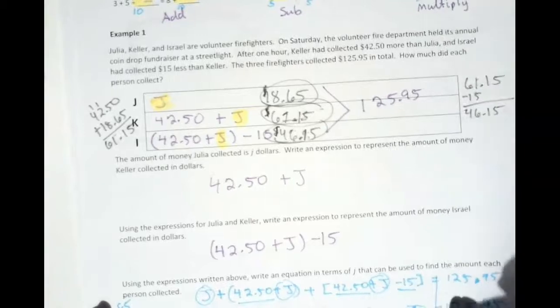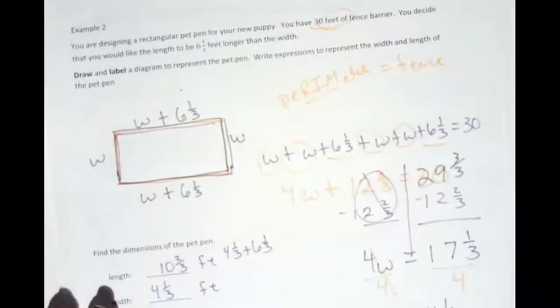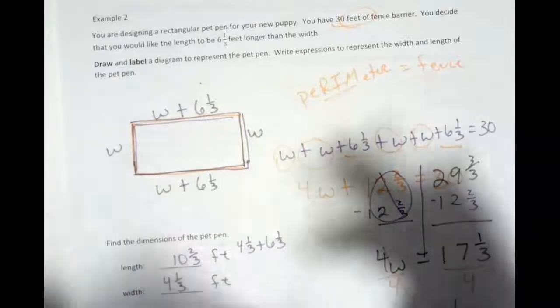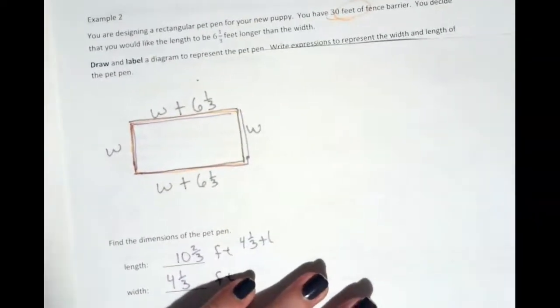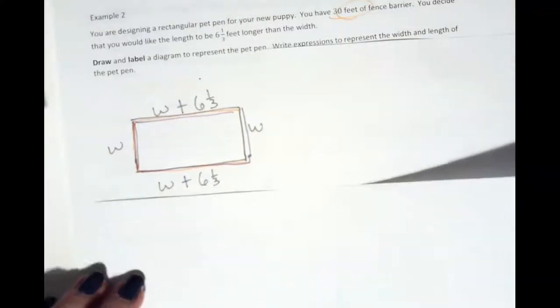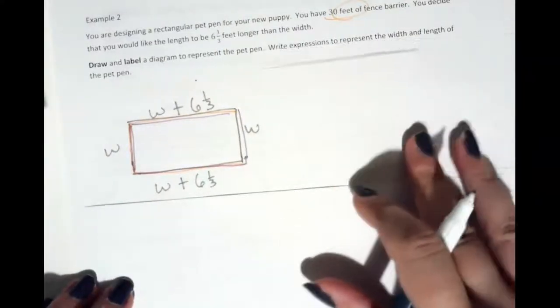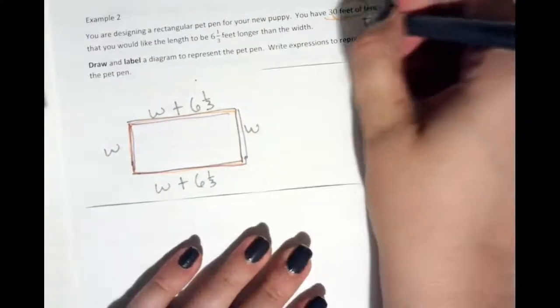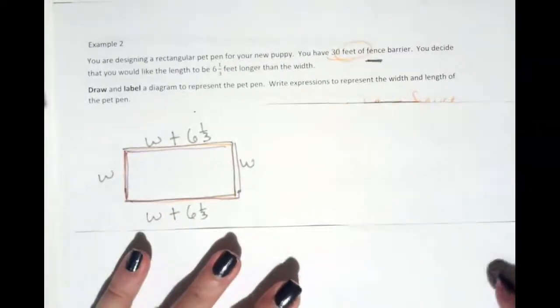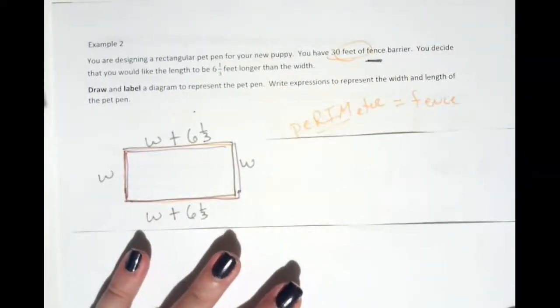Now we'll move on to the next page. So this problem looks a little busy at the moment. This is about a new pet pen, and we're going to be putting fence around the pet pen. So anytime that we are putting fence around something, we are talking about the measurement of perimeter, because we're measuring the distance around.